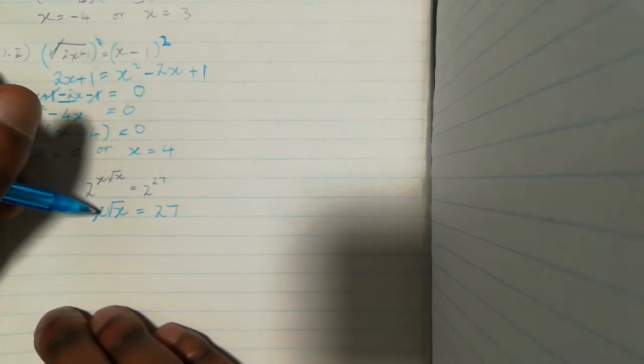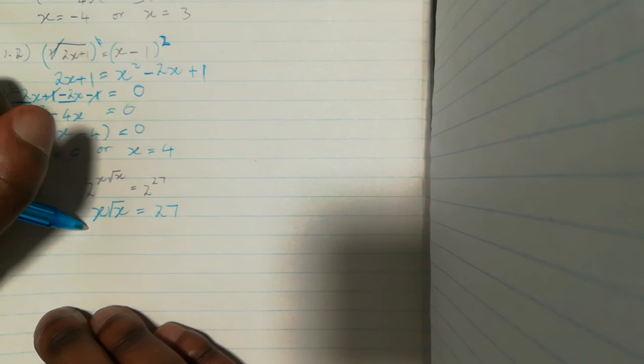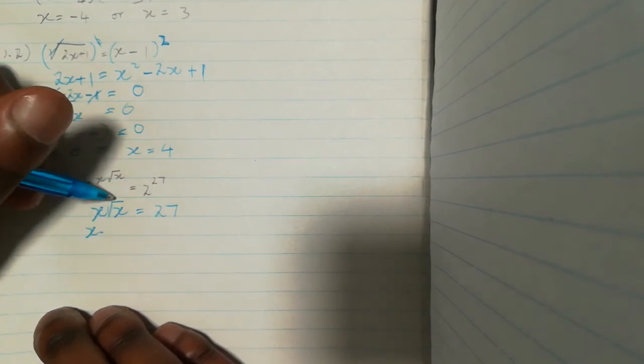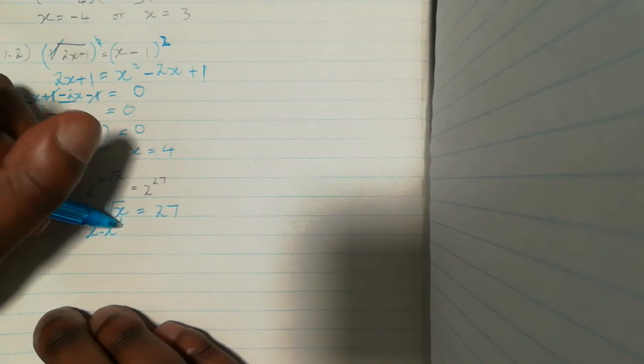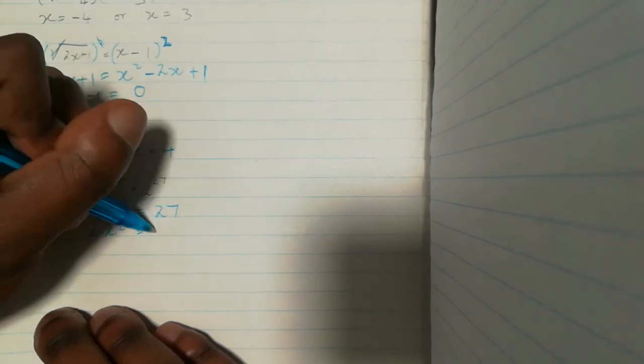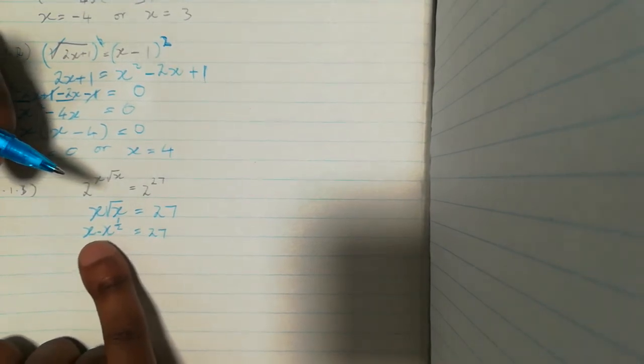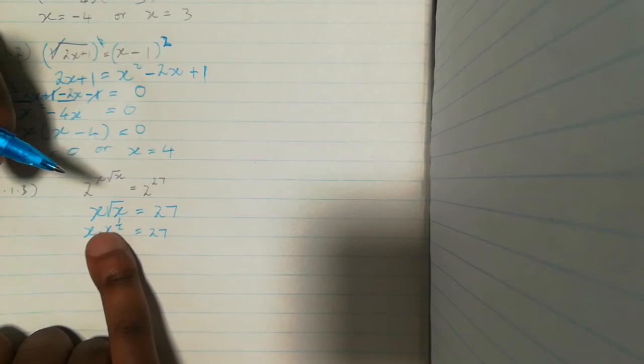So what now? It's x multiplied by, we know that the square root is the same as x to the power of half. It's equal to 27. Here, what is this? It's multiplication. You need to know all your laws of exponents, guys, because x and x need to multiply each other, and because the bases are the same, you need to add the exponents.